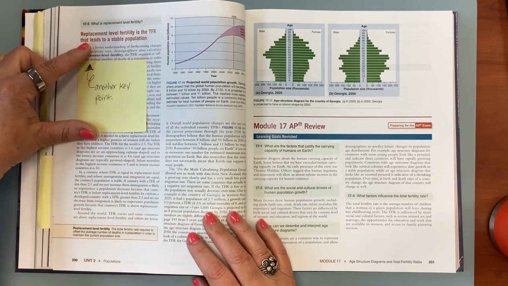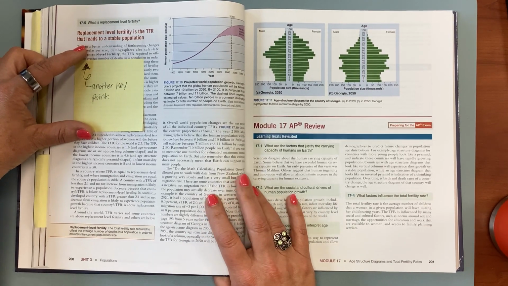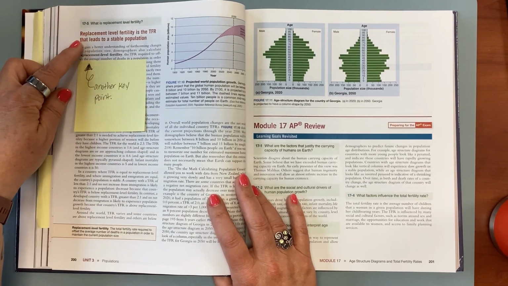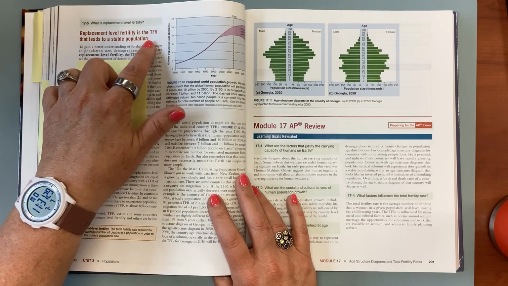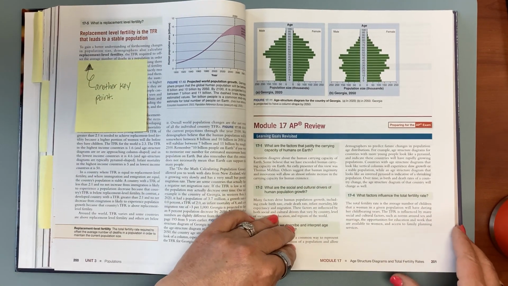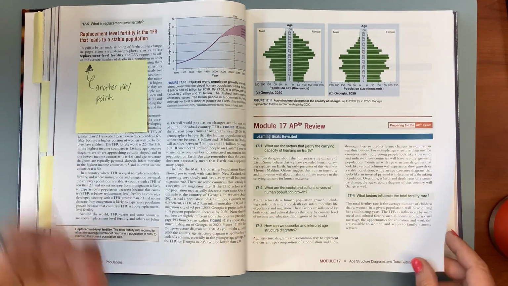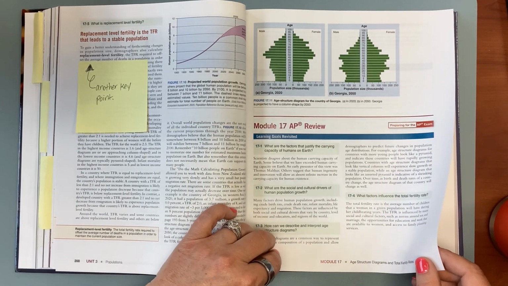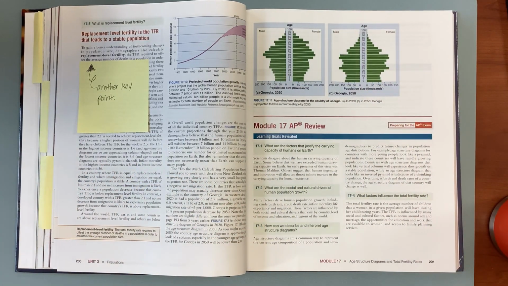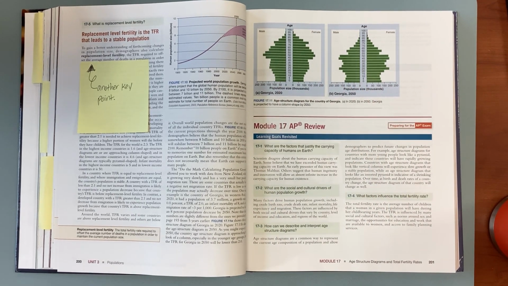And then also I feel like this is another key point, so make sure that you read about this as well. The replacement level fertility, or zero population growth, as it's sometimes called, is the total fertility rate that leads to a very stable population. Okay, and again, that is also referred to as zero population growth, or ZPG. Okay, so that wraps up Module 17. Make sure that you do your reading on that. Make sure you can answer questions surrounding these diagrams, and we will be practicing all of this in class.